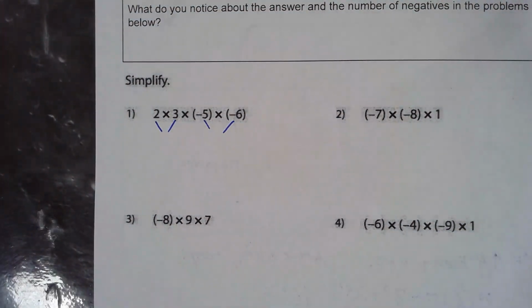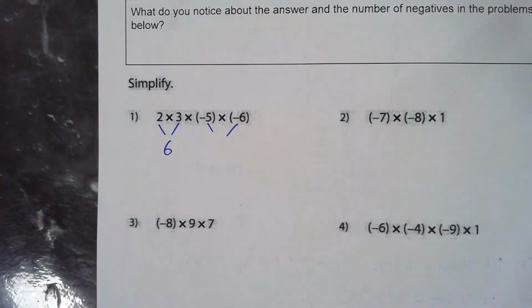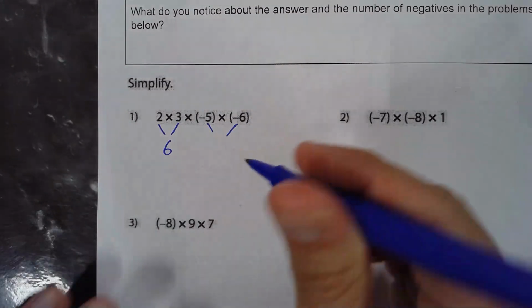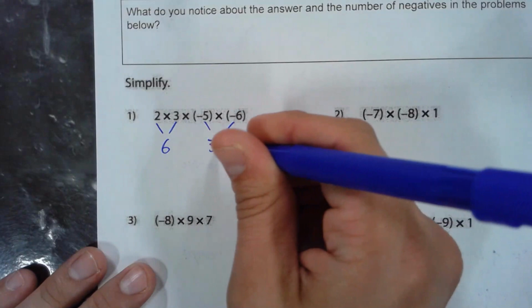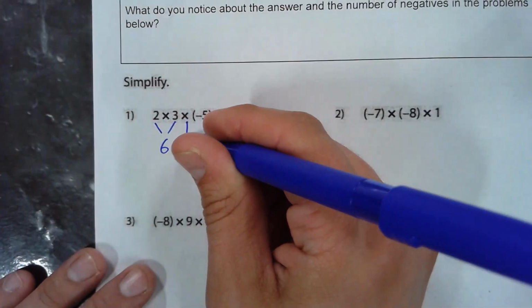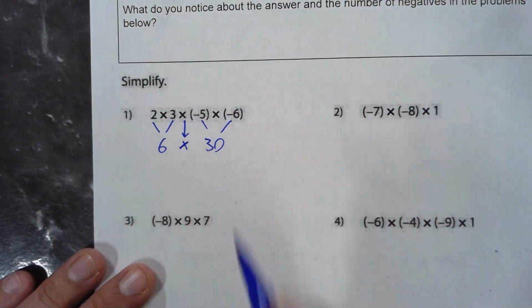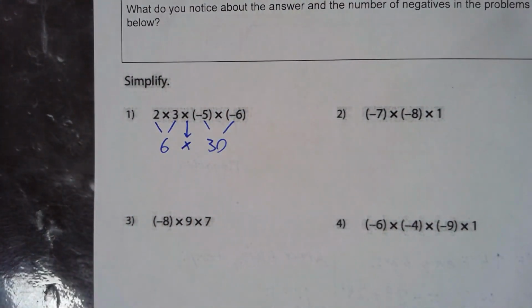So 2 times 3 is what? 6. And -5 times -6 would be what? 30. Because 5 times 6 is 30. And since I have two negative signs, it turns positive. Yes, two negative signs are positive. Now I'm going to bring down this multiplication sign. Now I have 6 times 30. They gave you some really big numbers to multiply here. It would be 180, yep.